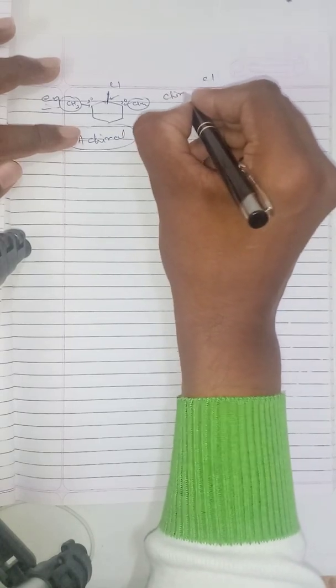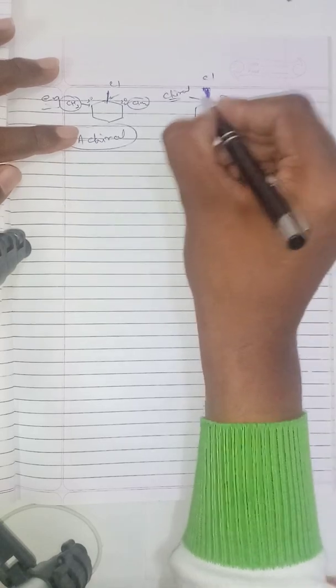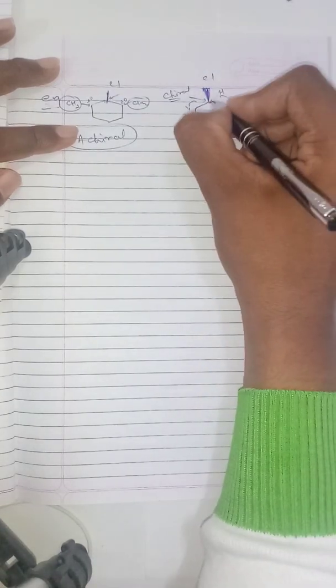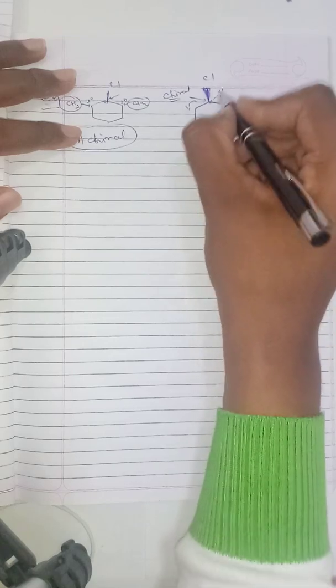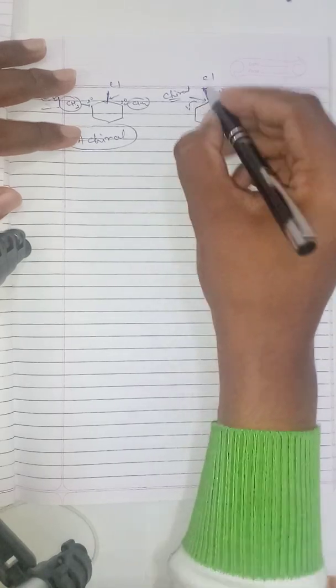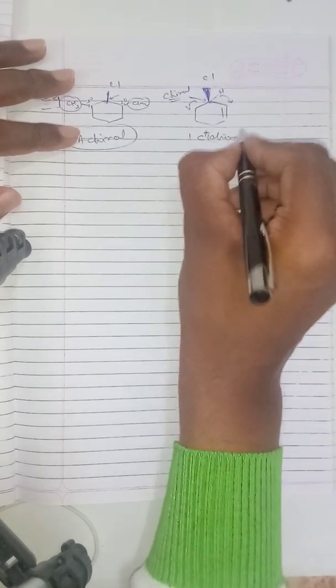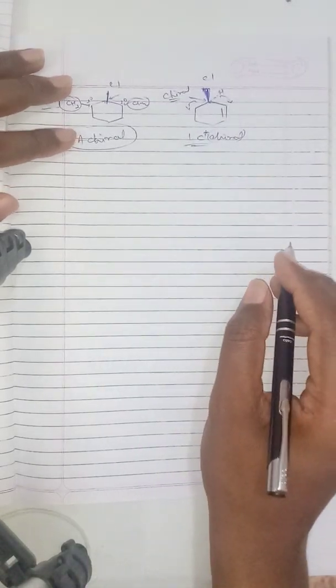So this carbon is said to be chiral because on the right hand side and left hand side all the groups are different, and there is a hidden hydrogen atom on the rear side of the molecule. So these are all different groups, so it is said to be one chiral carbon atom.